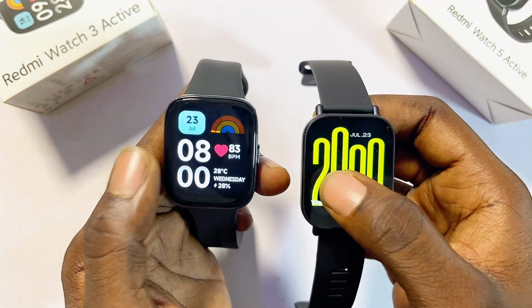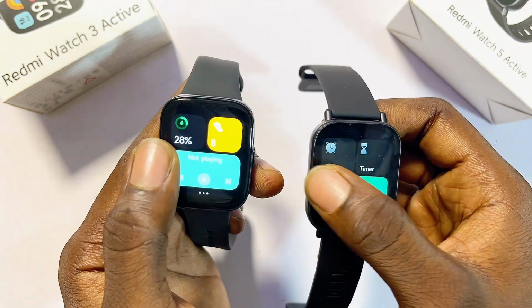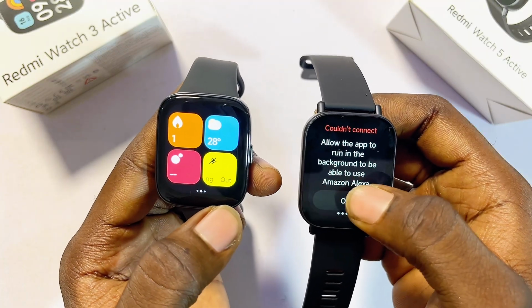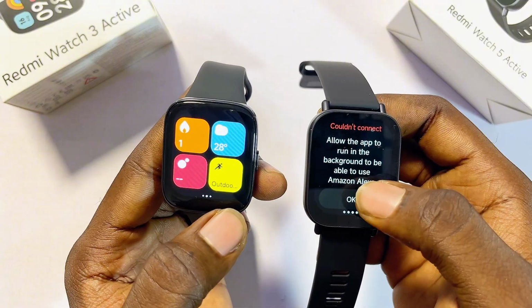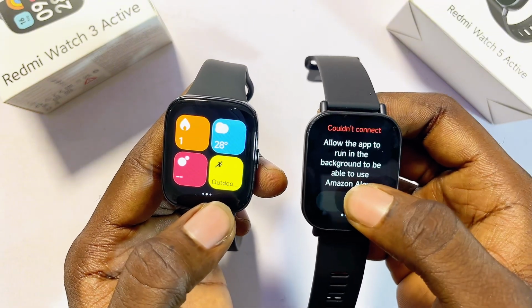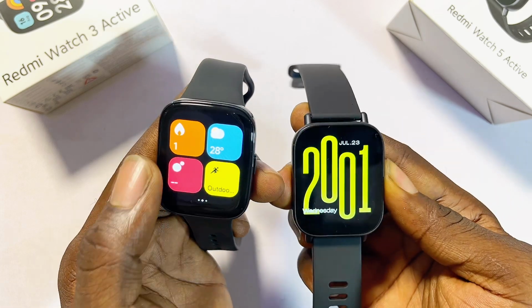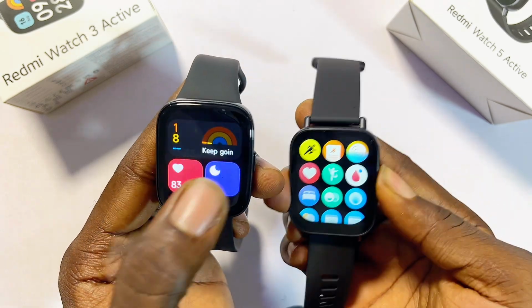So take for instance, if you swipe horizontally on both smartwatches, you're going to notice that there is the Alexa feature over here, which is activated if I connect it to my phone. But currently it is not connected to my phone. Once you connect it, you should be able to use Alexa on the Redmi Watch 5 Active, but you don't actually get that on the Redmi Watch 3 Active.